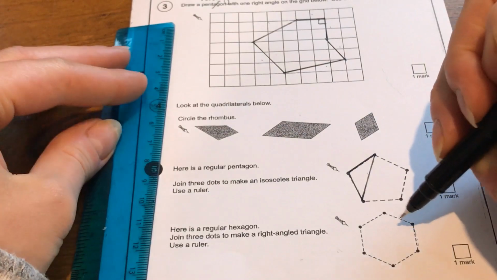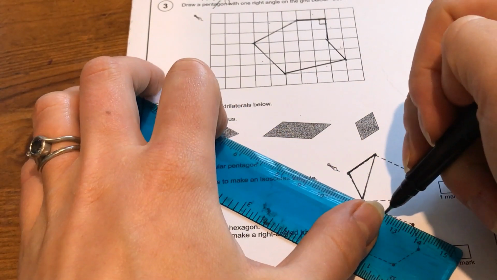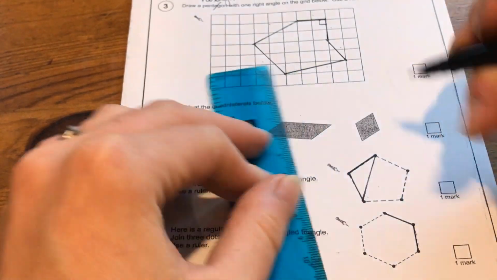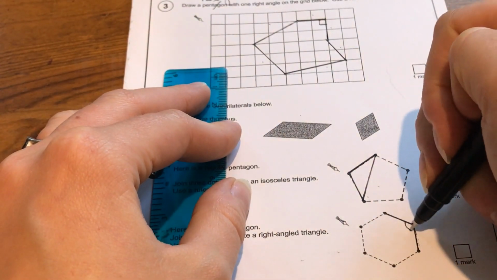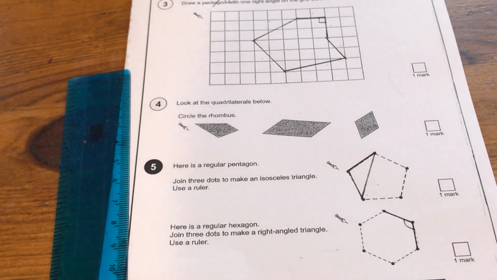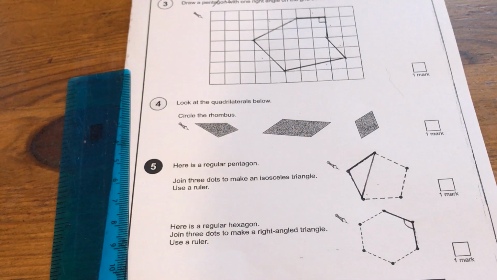Because if I created 2 of my sides of my triangle with these 2, this is not a right angle here, and it won't be all the way round because it's a regular hexagon. So you will need to create your right angle by cutting across the shape from one of your straight sides. Okay, so hopefully that will be helpful to go through those.